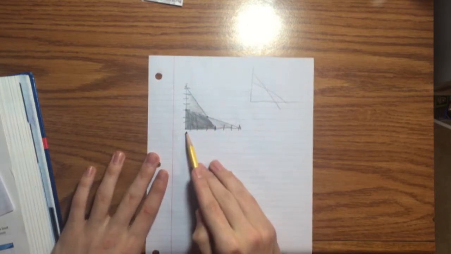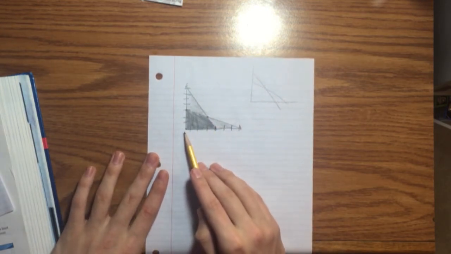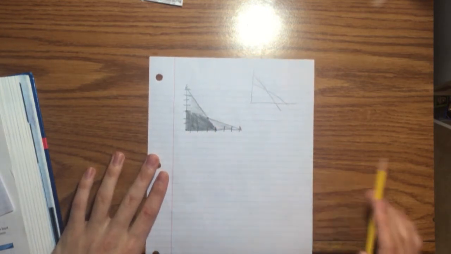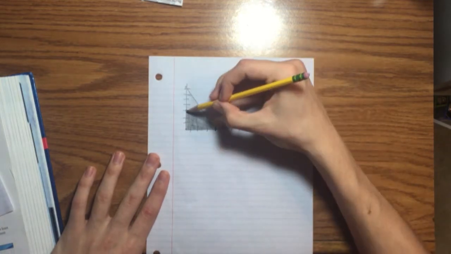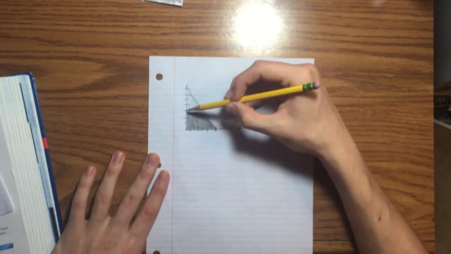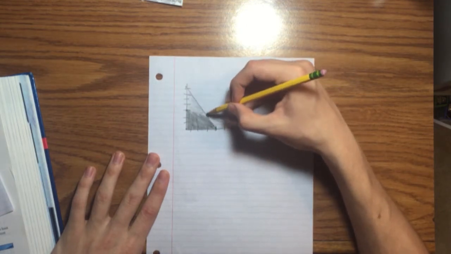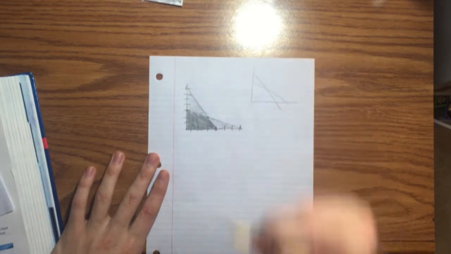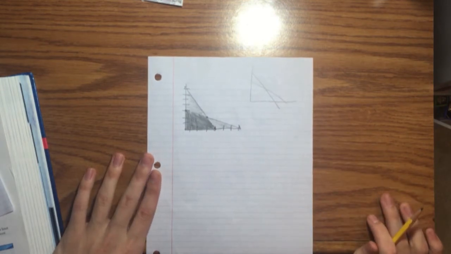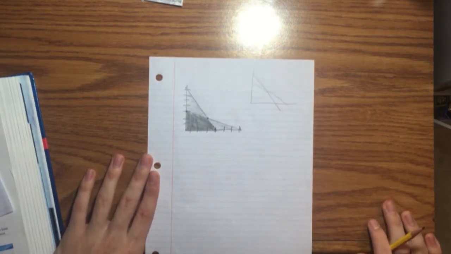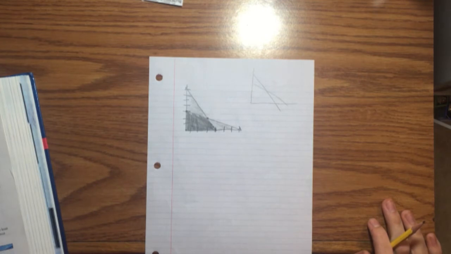So in this case, 0, 0 always counts, but kind of disregard that because that's always just 0. There's one here on this graph. There's one here. There's another one here where the two lines intersect, and there's one here where this line hits the x-axis. All three of those are what we would call vertices. And that's how we solve this pretty much.